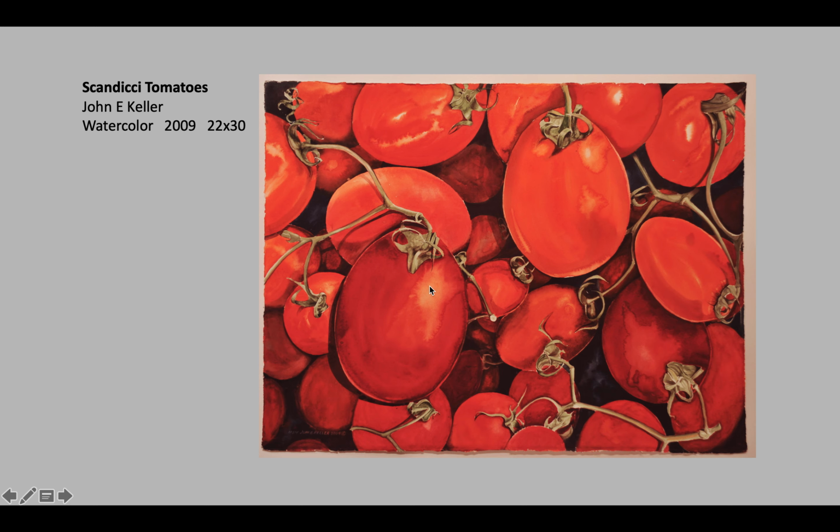This one I dropped some water back in to get a little lighter area. But I needed that spontaneity. Kind of blew it on this one. It looks worked. That's that hot press paper. You just can't keep brushing it. So all of the tomatoes, the bulk of the paper there, was painted within just a few minutes.